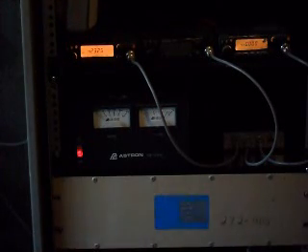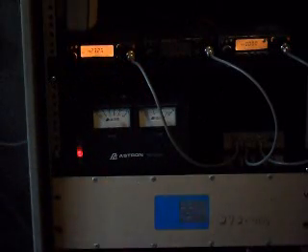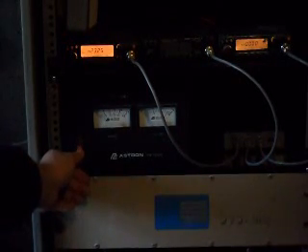Okay, basically what happens is these things come on, the repeater is powered up. I'll go ahead and key it up so you can hear it. In fact, we may just go ahead and do a power cycle. Okay, we're going to cut the power.